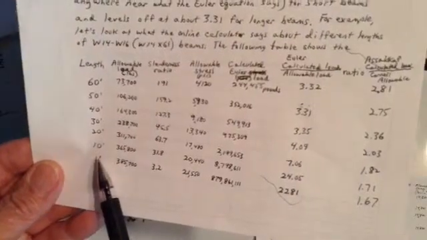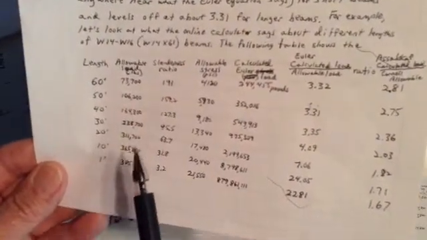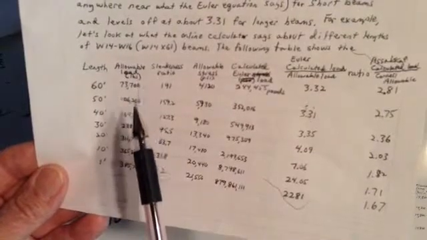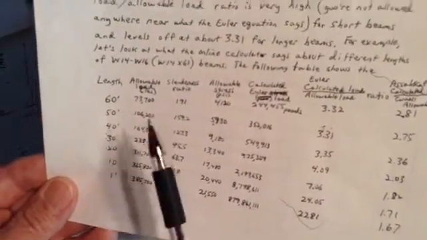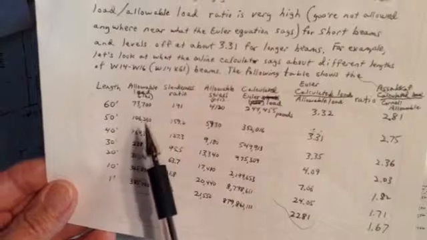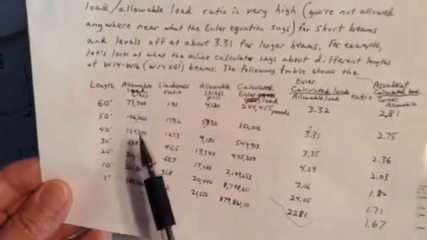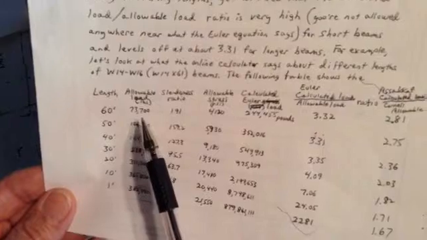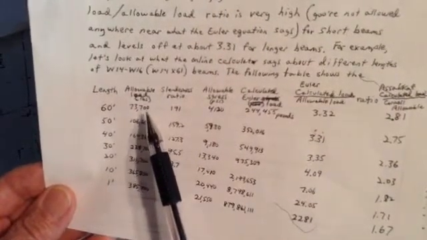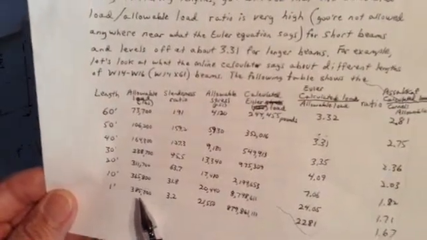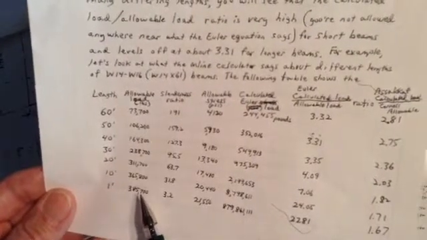Okay, here we go. These are the numbers for that W14 by 61 beam. We took a lot of different lengths, anywhere from 1 foot to 60 feet. These are the allowable loads according to the Cornell University calculator. They range anywhere from 73,700 pounds to almost 386,000 pounds.